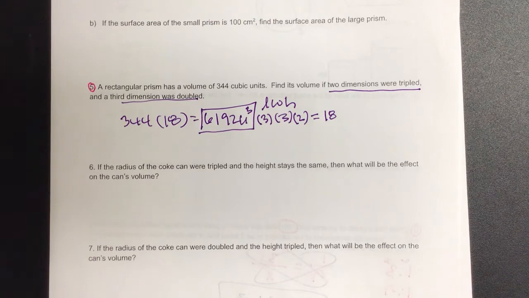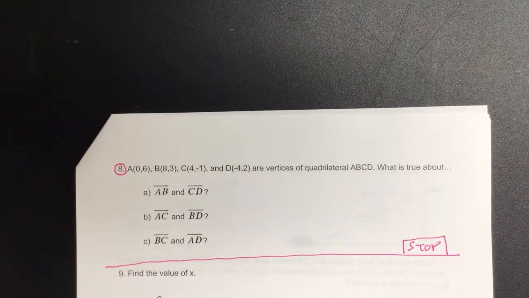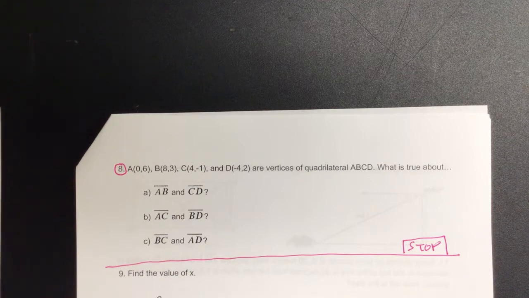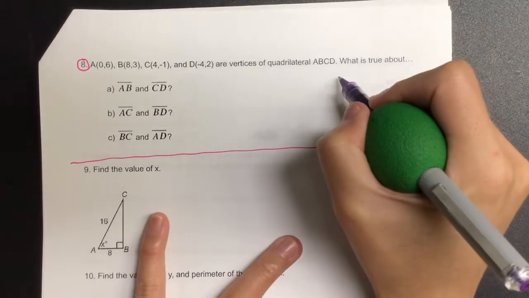Let's go to number 8. All right, Jack, let's read. A (0,6), B (8,3), C (4,-1), and D (-4,2) are vertices of quadrilateral ABCD. What is true about AB and CD, AC and BD, BC and AD? Okay, so what is the first thing that comes to your mind for us to do? Draw it. Very good. So let's go ahead and do a little sketch.